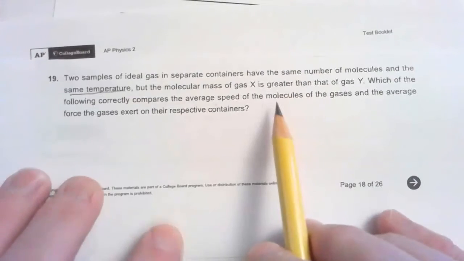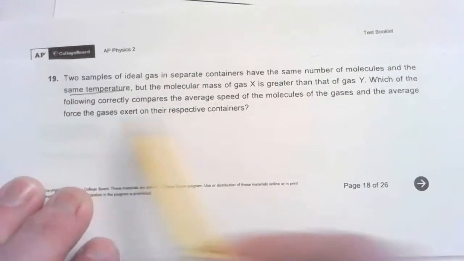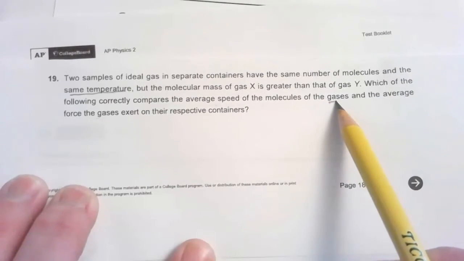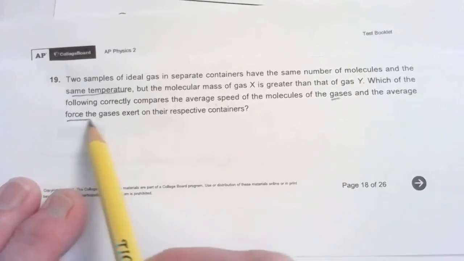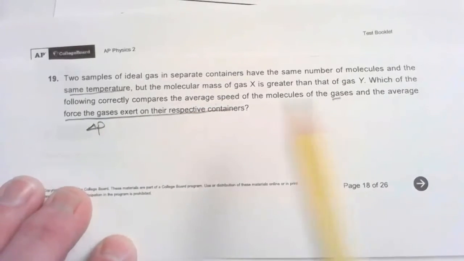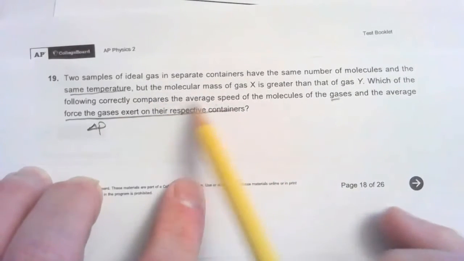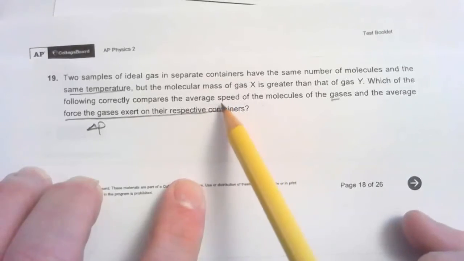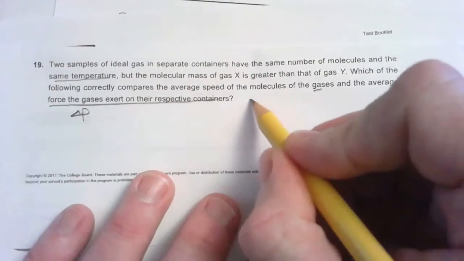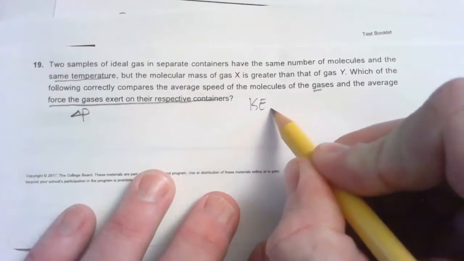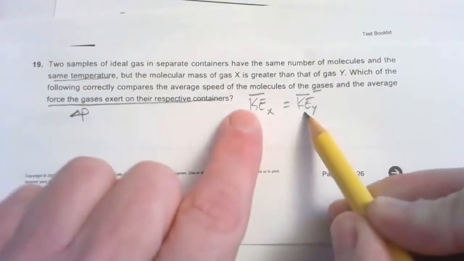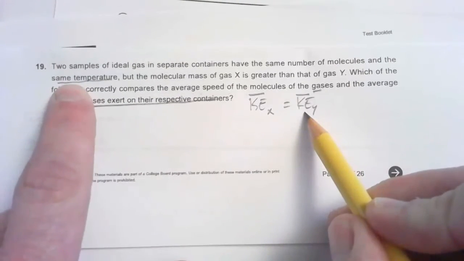Although, yeah, no, we will, because you know what we're going to do? From a while ago in one of the earlier problems, if you've been keeping up, the force is going to come from change in momentum. But let's figure out what's going on with the speed. All right, so we know this is the way this one's going to process out. We're going to say the kinetic energies of X and Y have to be the same, the average kinetic energies, because they're at the same temperature.